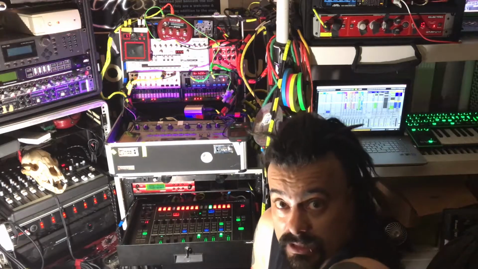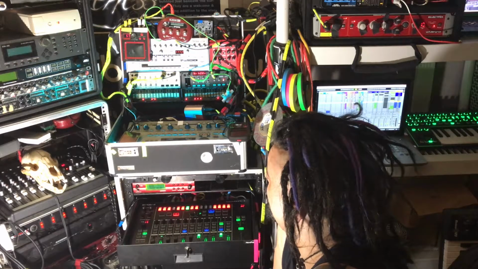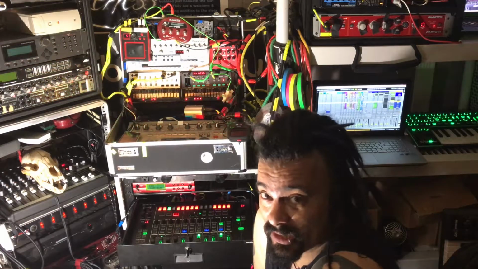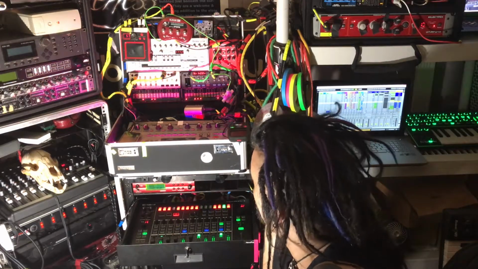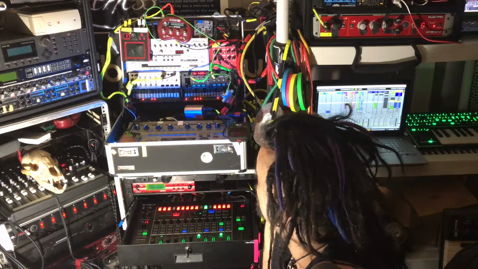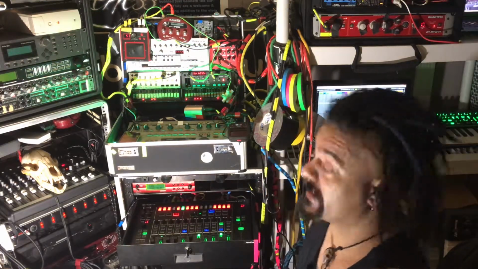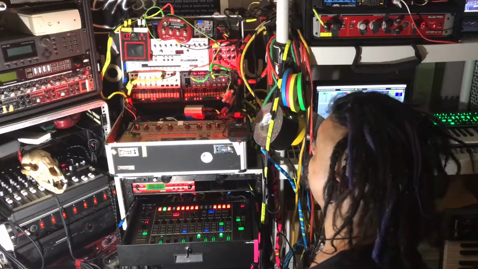That's how all that stuff works. It has taken me a very, very long time to figure out how to get all that stuff to do its thing. And it's still a work in progress, but it's getting there. It's really, really close.